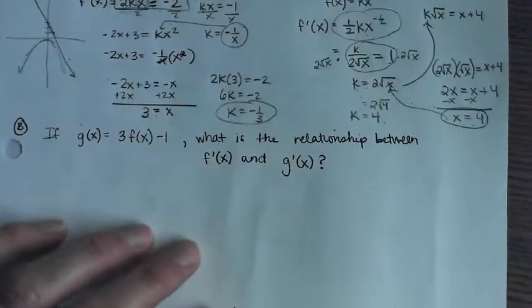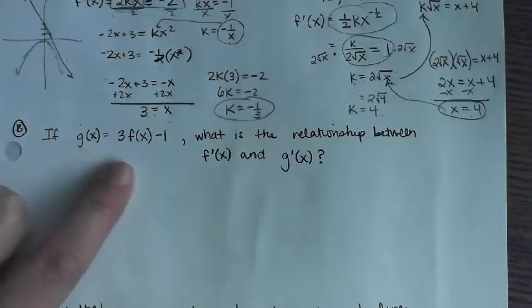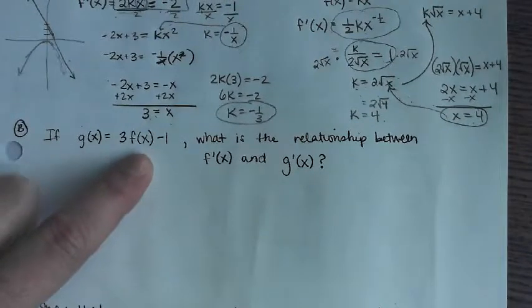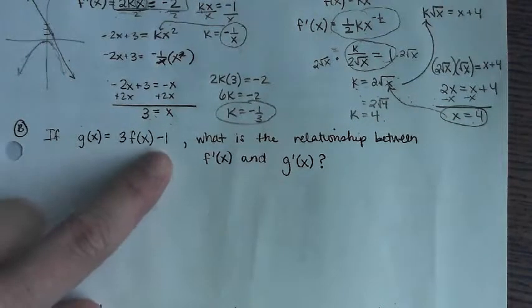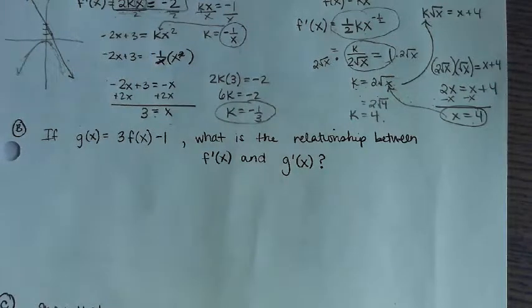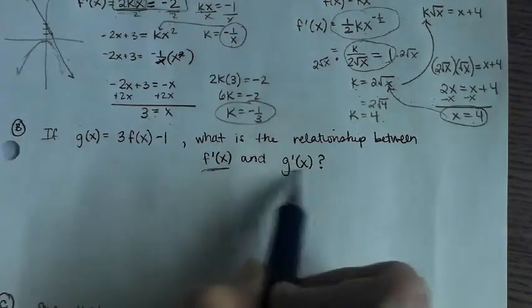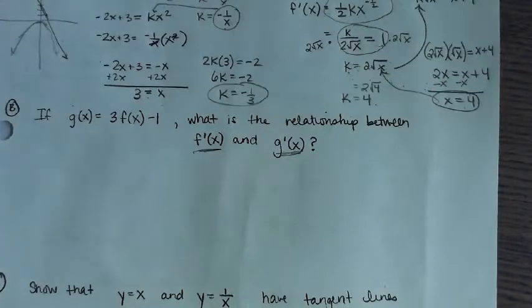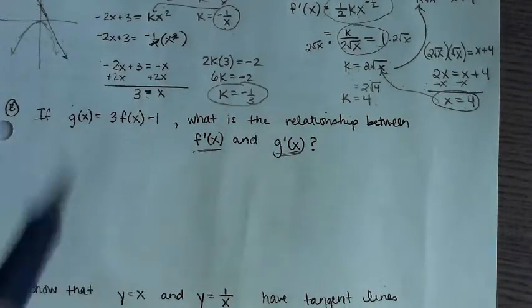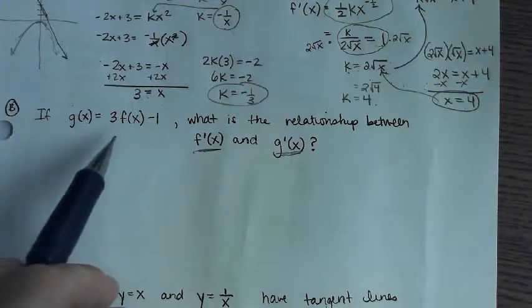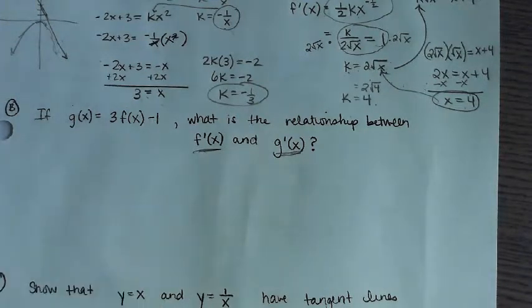Okay. In B, we have a g of x equation that is 3 times the f of x equation minus 1. So what is the relationship between the derivative of f and the derivative of g? So we have a random function. Once we stretch it vertically by 3 and then shift it down 1, what's the relationship between the derivative of each of those? Let's discuss. What are your initial thoughts?